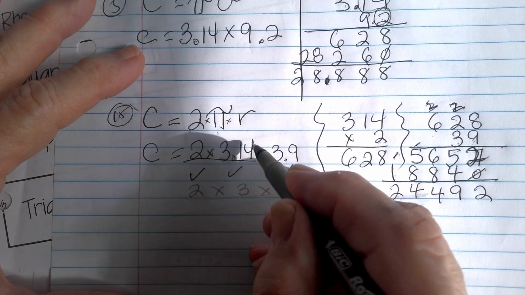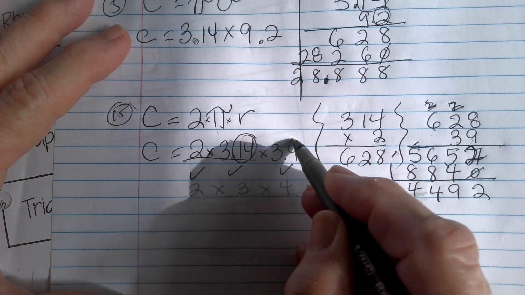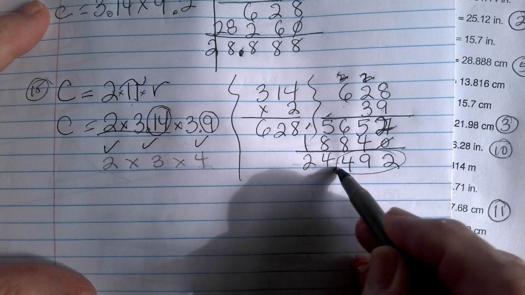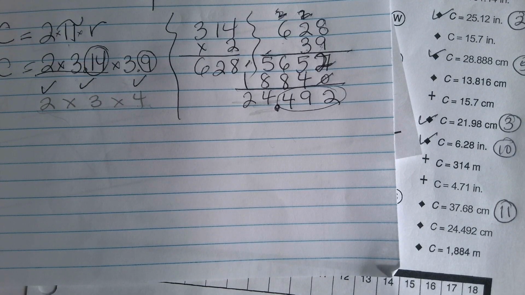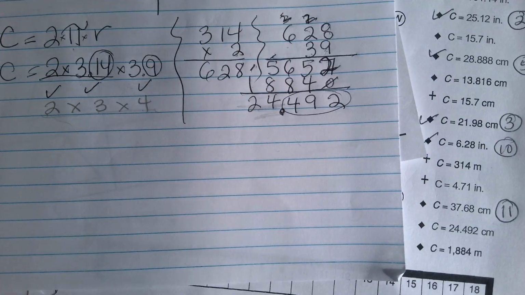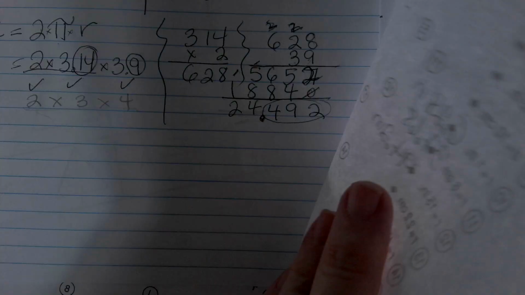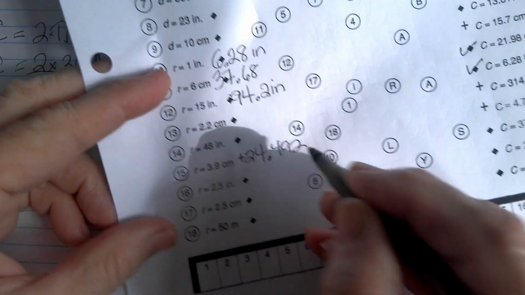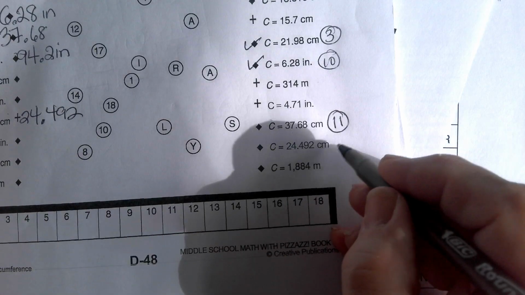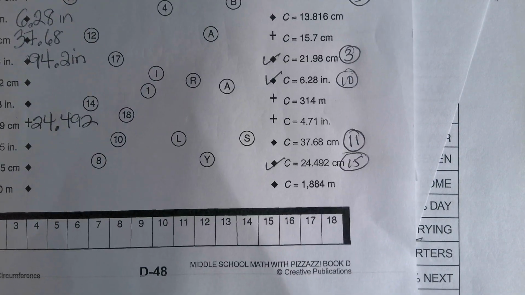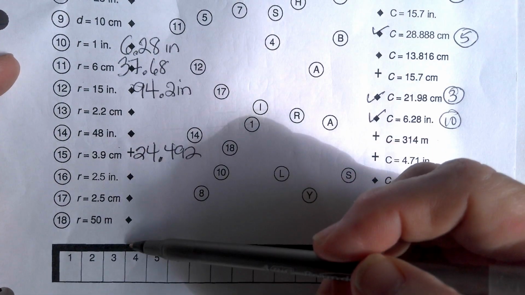Now I'm going to count my decimals. It's 1, 2, 3 numbers to the right. So I should have 1, 2, 3 numbers to the right. 24.492. And that is correct. It is that one right there. So this one here is 24.492, which is the number 15. And check it off. And of the radiuses, we're going to do one more together.